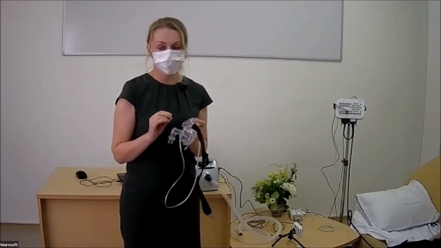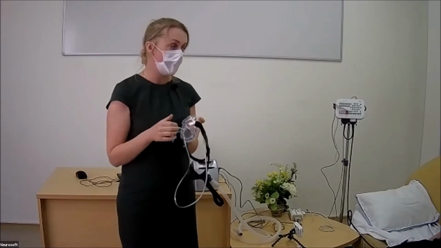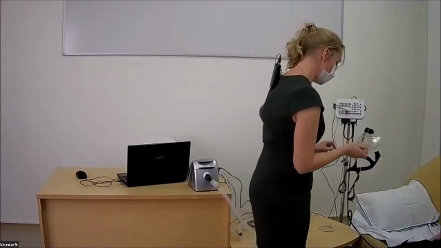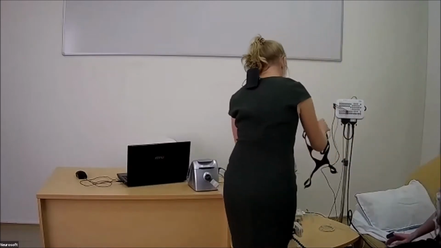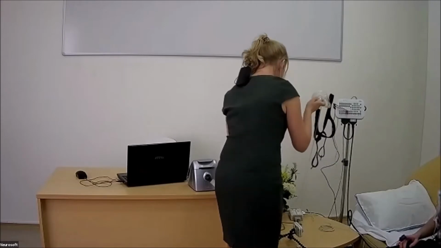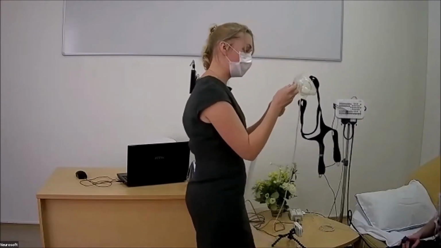In the majority of cases, one airflow channel is enough to perform a titration test. But now we don't take the thermistor sensor off the patient. I connect this mask to the PAP system with this flexible hose.